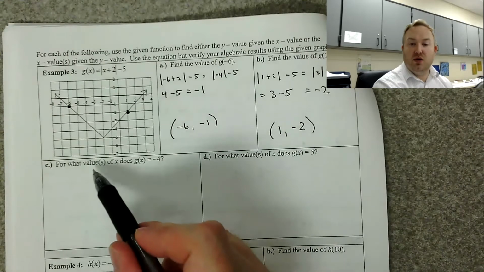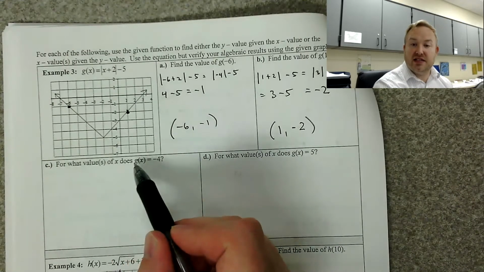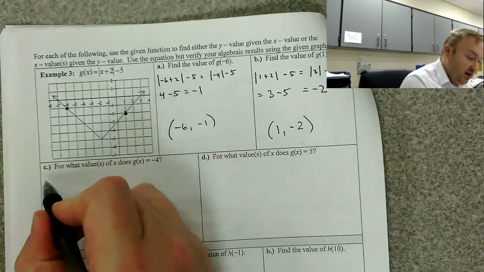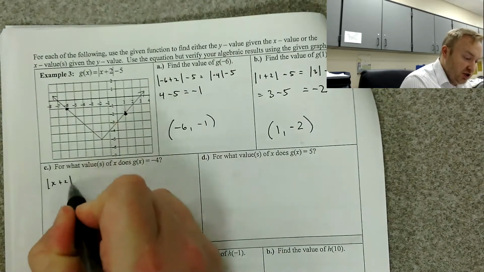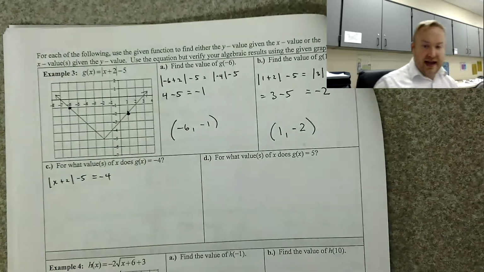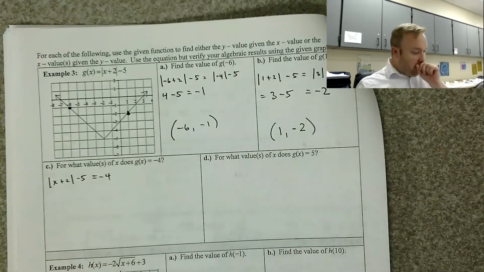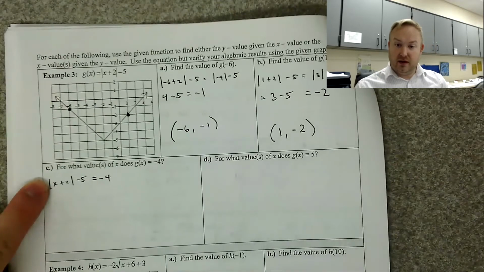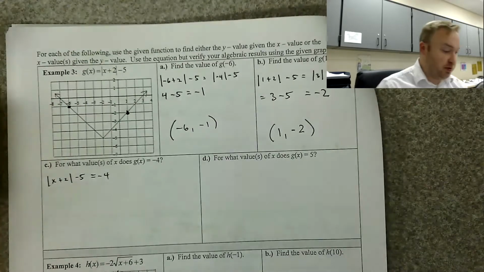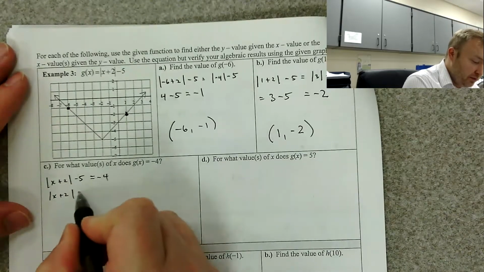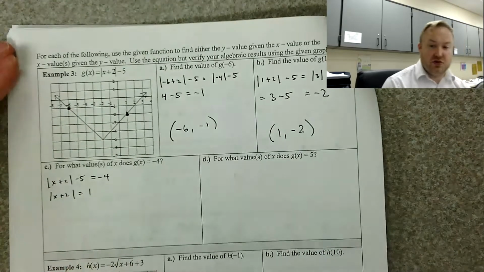For what value or values of x does g of x equal -4? We're supposed to use our equation here. So here's the g of x function. We want to know for what values of x this equals -4. Again, I'm going to show you in class how to do this on your calculator. I'm going to go ahead and do it algebraically for now. So I'm going to add 5 to both sides. -4 plus 5 is 1.